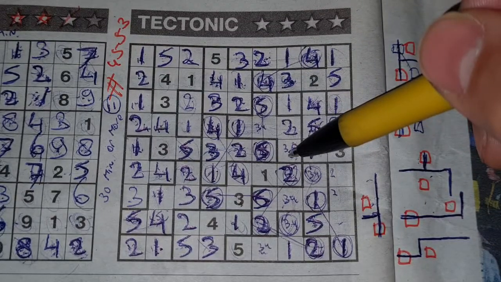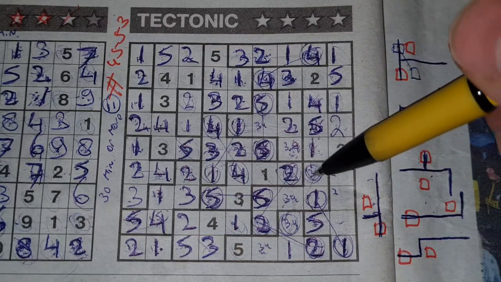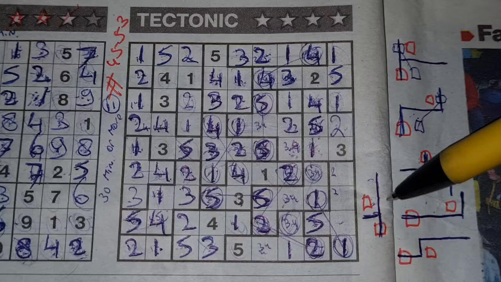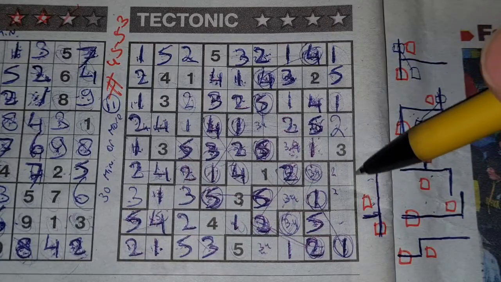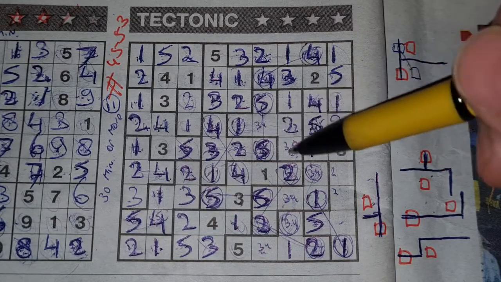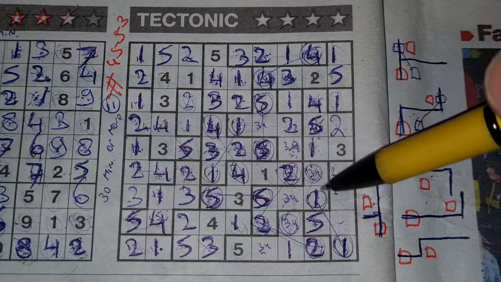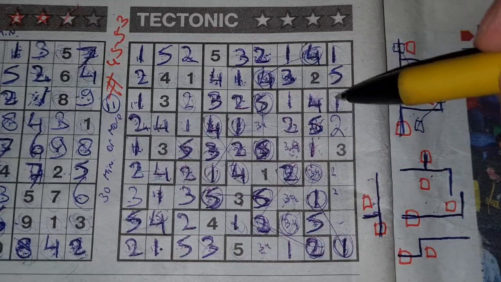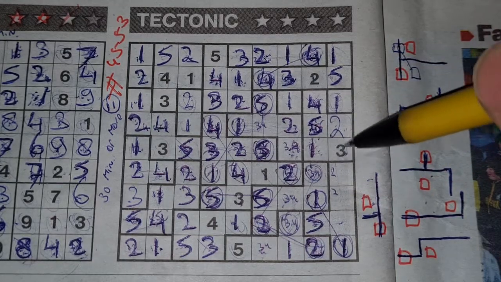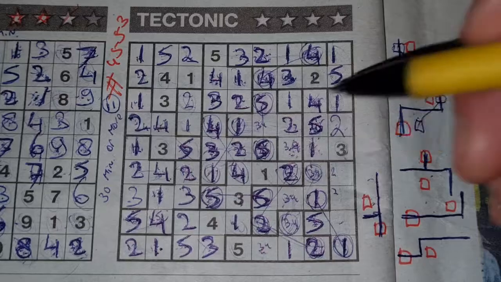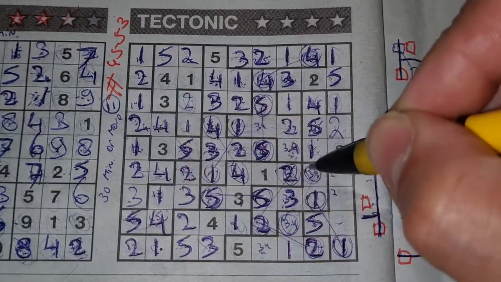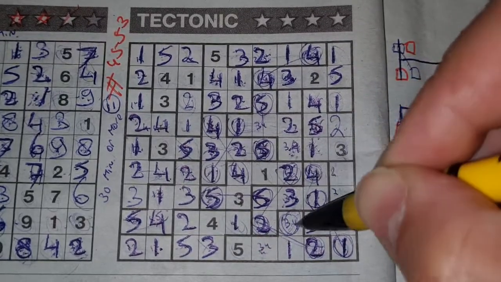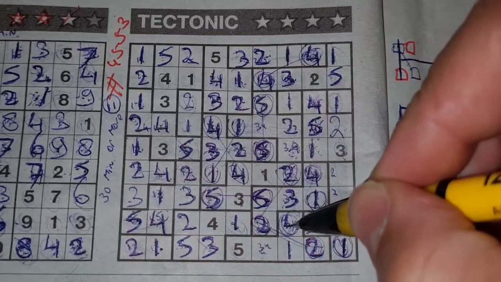3 and the 4. 3 and a 4. Well, overlooked something. 3 and a 4. Now we have a 3 there. So this box can't be 3 anymore. That box should be a 3 and this box should be a 4. This box is connected with that box, should be also 4.